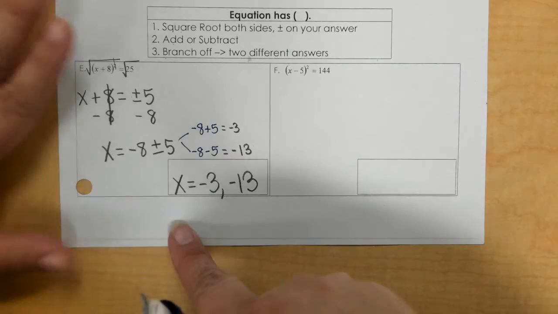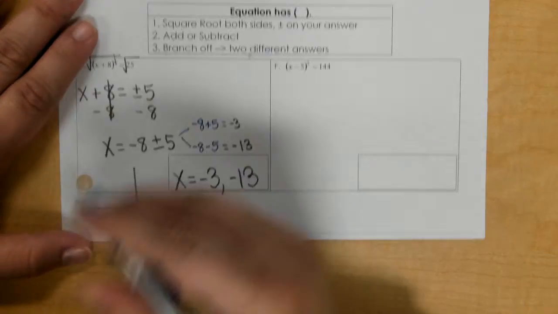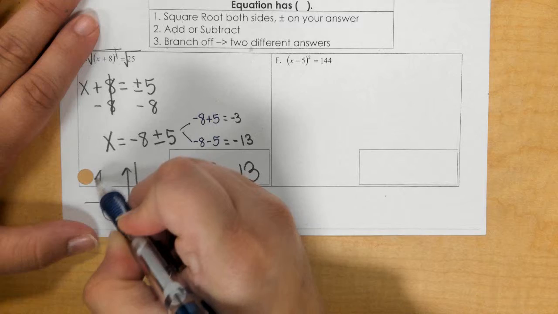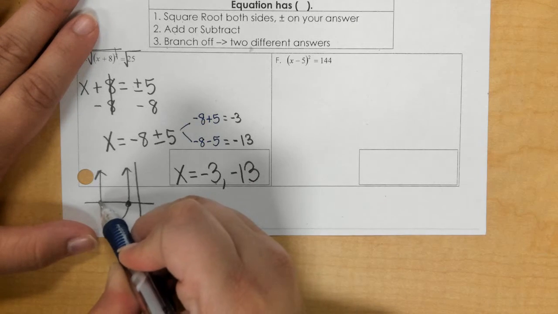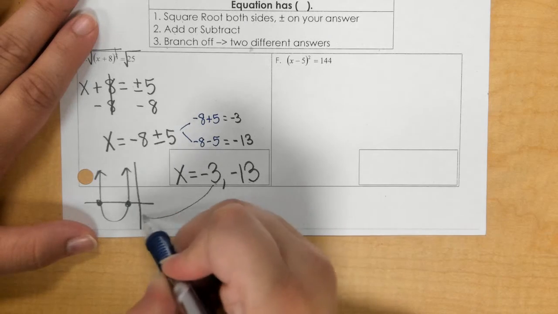And if I had a parabola drawn, okay, if I drew a parabola on the graph, these two numbers are where the parabola crosses the x-axis, okay? So that's what it represents here.